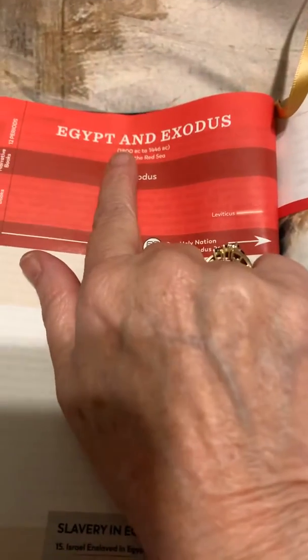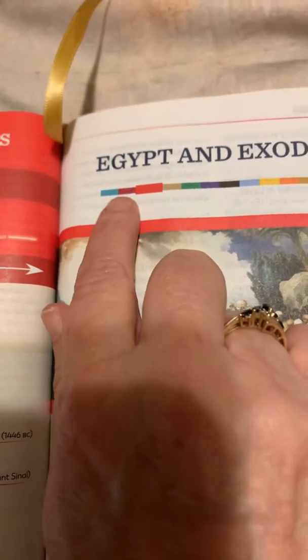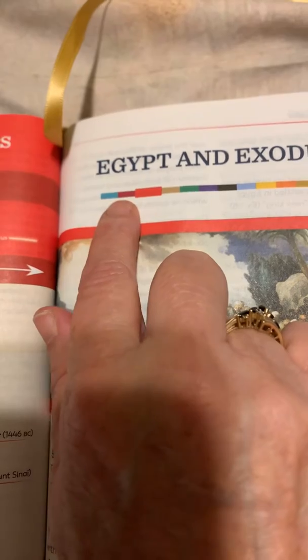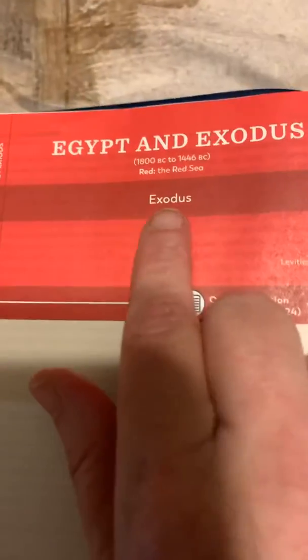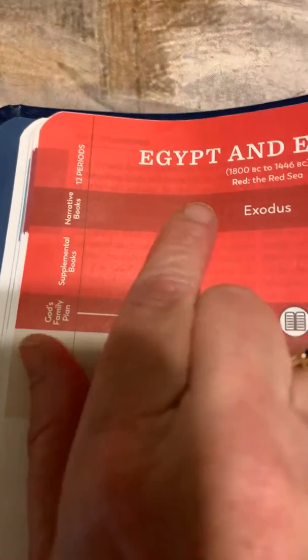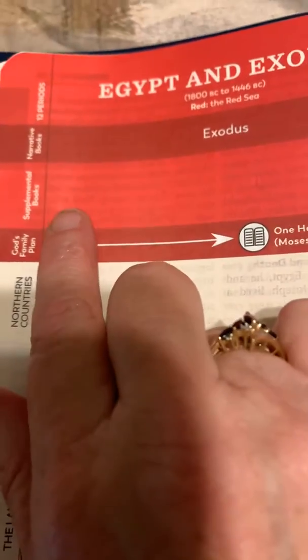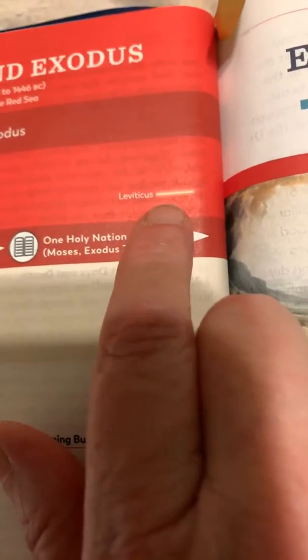Okay, so this is the third biblical period. That was the first, the early world patriarchs. Now we're in the Egypt and Exodus. We're in the book of Exodus. So of the 12 periods, we're on the third. And of the narrative books, we're on the second. There are 14. The supplemental book for this particular period, towards the end, is Leviticus.